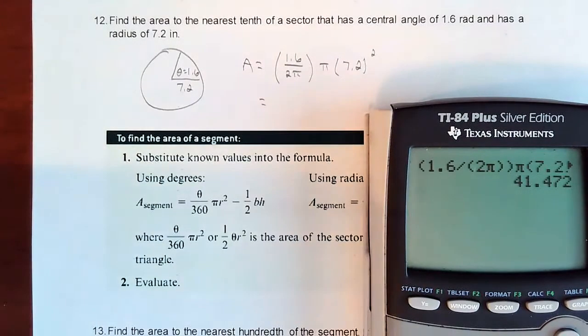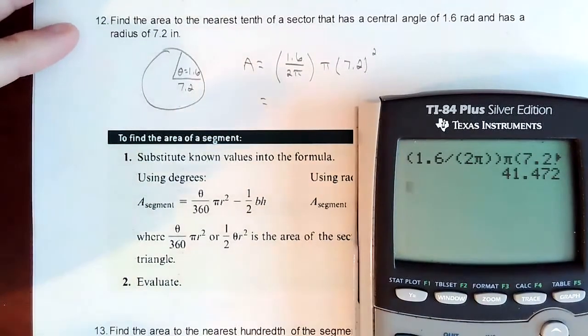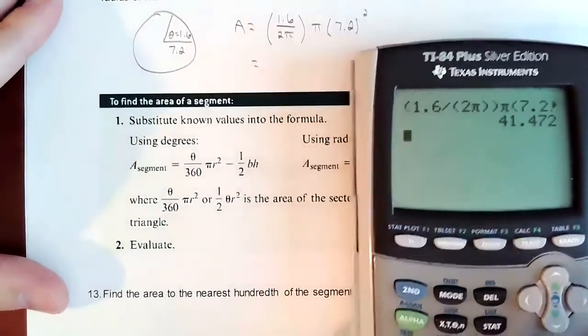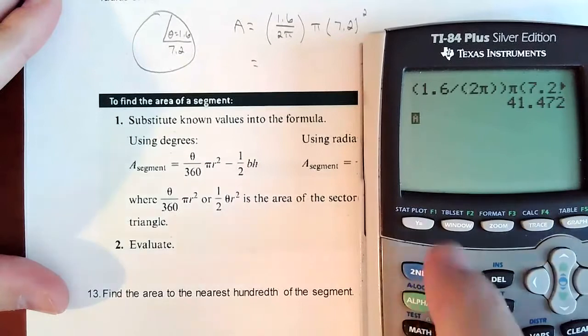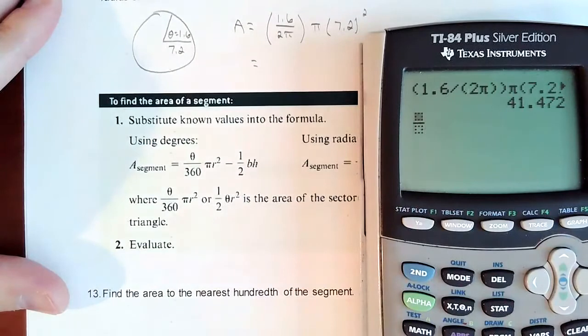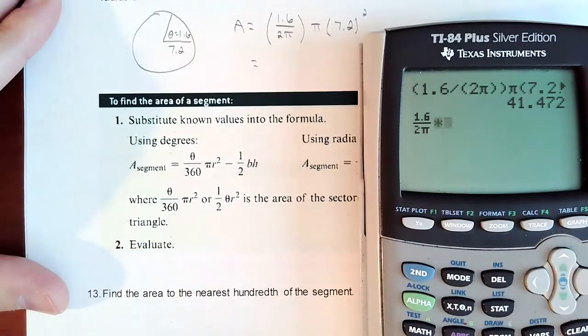There are a couple other options. What you also have available on your calculator, if it's a little bit newer, is a fraction option, which is right where that F1 is right there. So another option is to go here, and then you're going to take that very first one, numerator divided by denominator, and then you can do that of 1.6 divided by 2 pi. So that one will work okay because that 2 pi stays in the denominator. And then you can multiply it by pi times 7.2 squared.